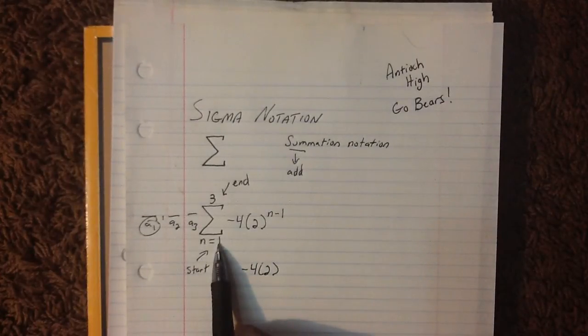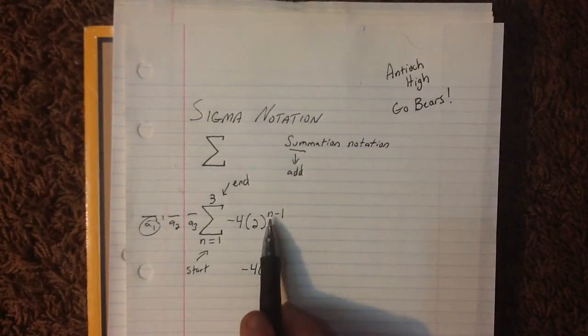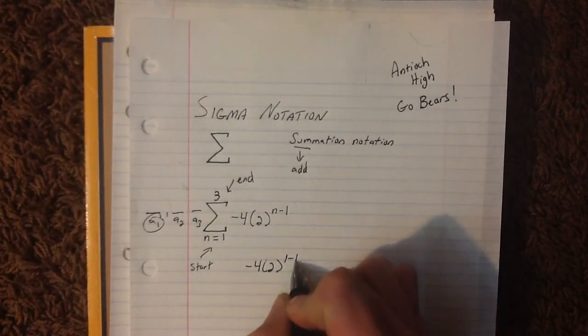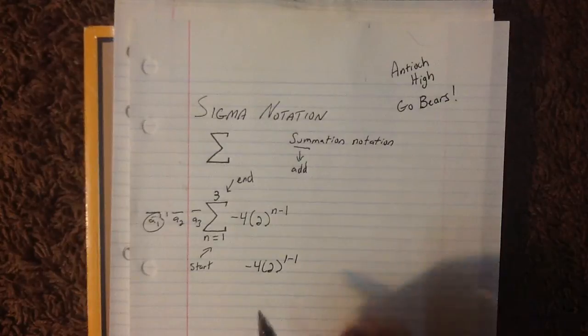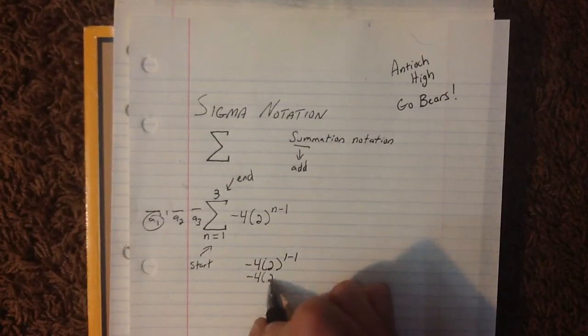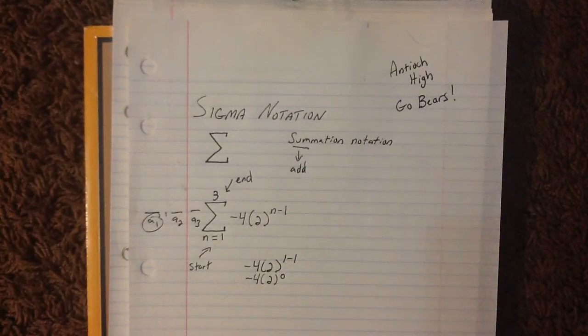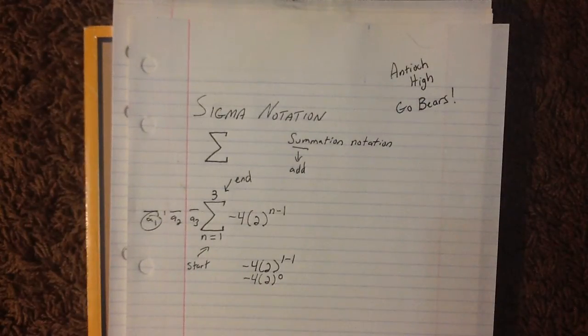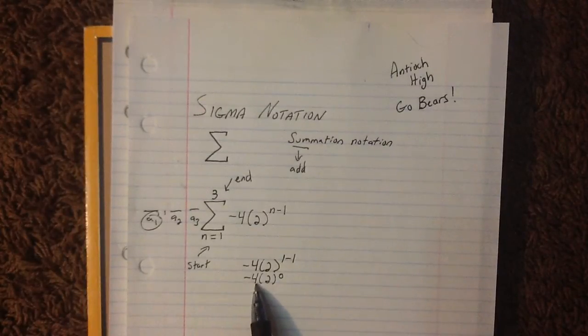We're going to start with the index where n equals 1. We're going to plug 1 in for n here in this exponent expression. 1 minus 1 makes 0. This is where it's important to remember those exponent rules from Algebra 1. Anything to the power of 0 actually equals 1. It only refers to the 2 inside the parentheses, not this -4 out here.